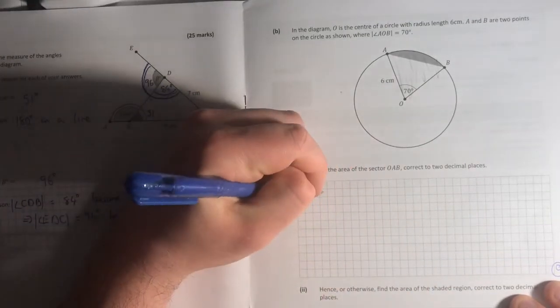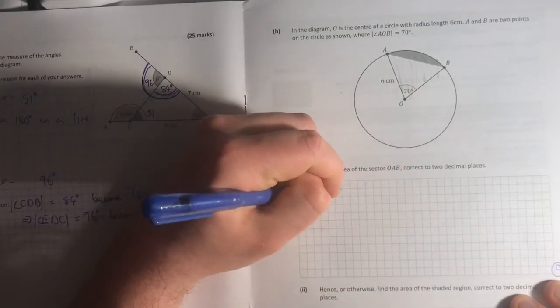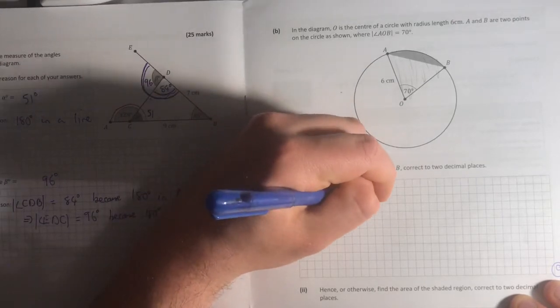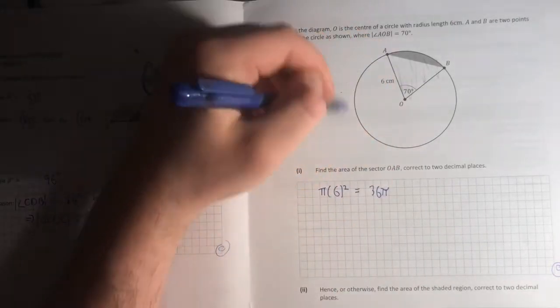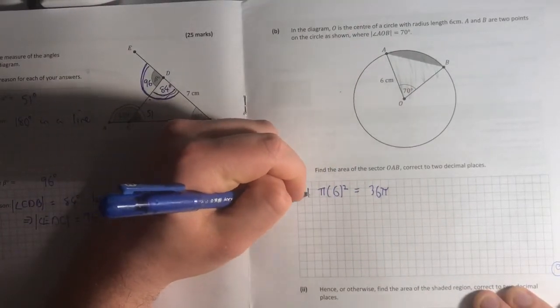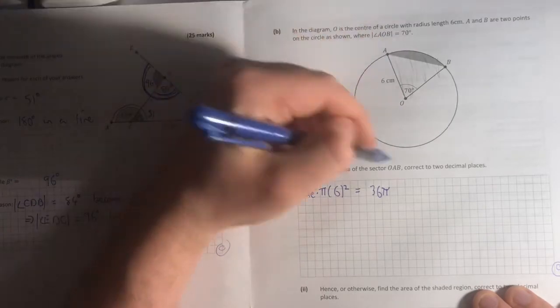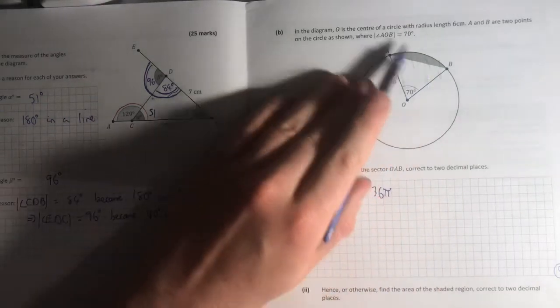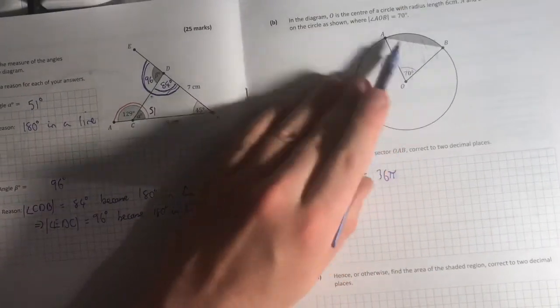So the area of the full circle is going to be pi by 6 squared. So it's going to be 36 pi. And that's the area of the full circle. And I should say that's the area enclosed by this full circle. Yeah, I keep doing that, okay? So it's the area enclosed by that full circle.